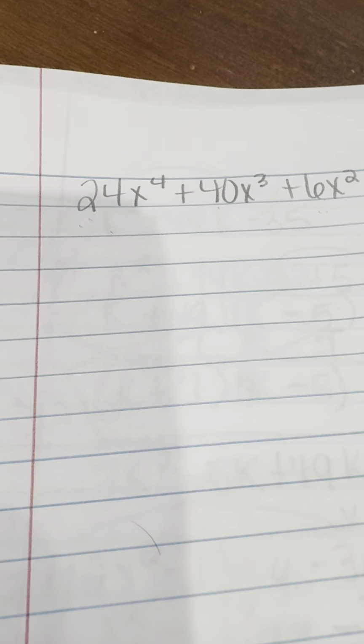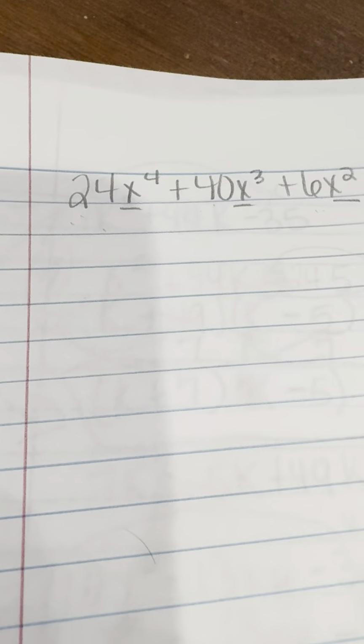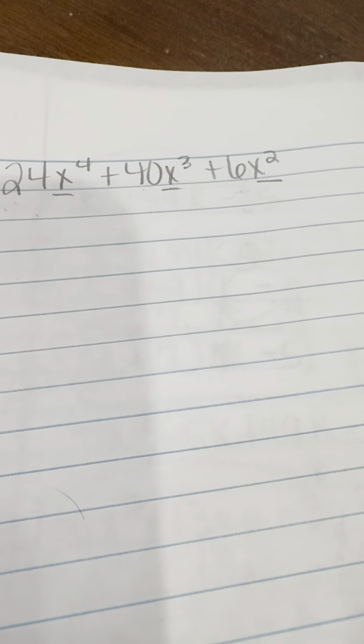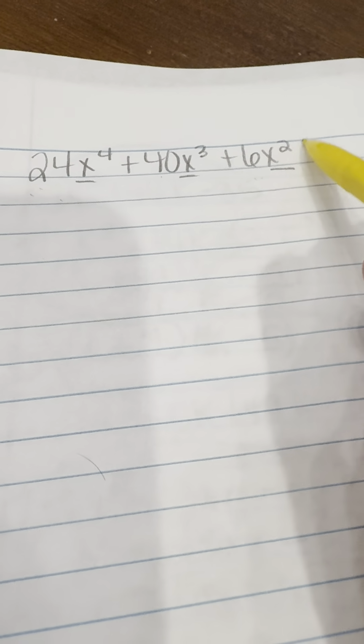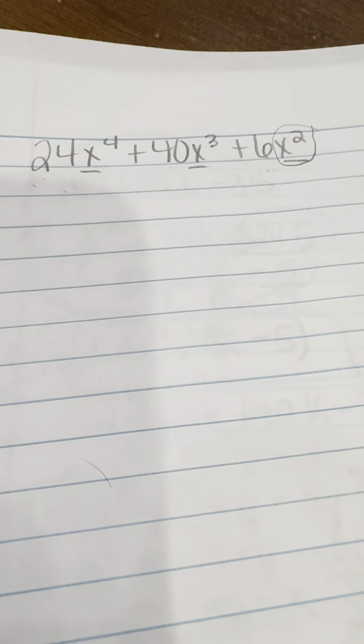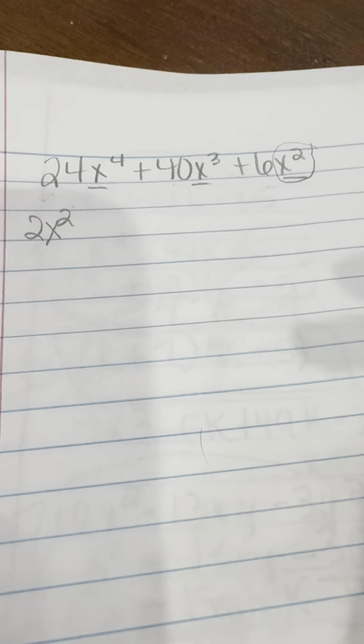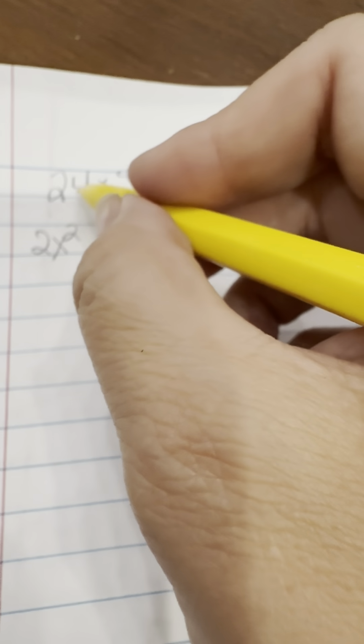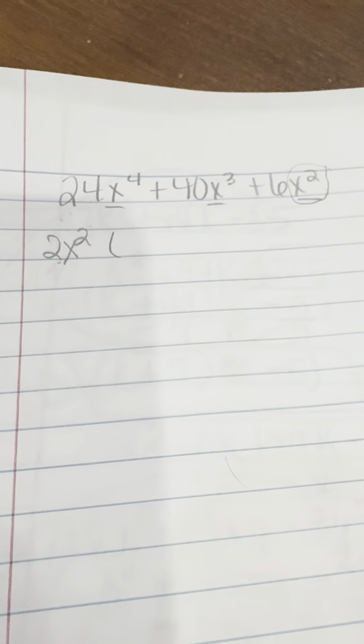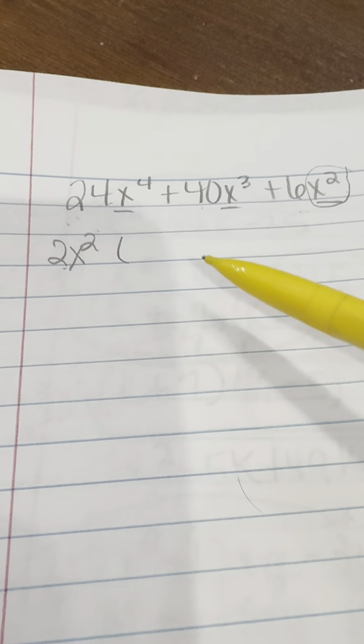Okay? So this one's going to be a little bit longer. Also, every single one of these has an x. Okay? And so I can take out the smallest exponent. So I'm going to come over here and I'm going to take out 2x squared. Okay, 2x squared stays on the outside. And now I'm going to divide all of these things. That's why we learned about dividing exponents earlier in the week.